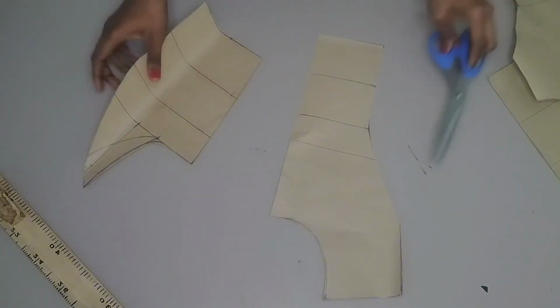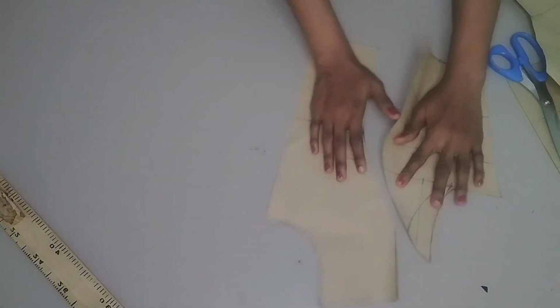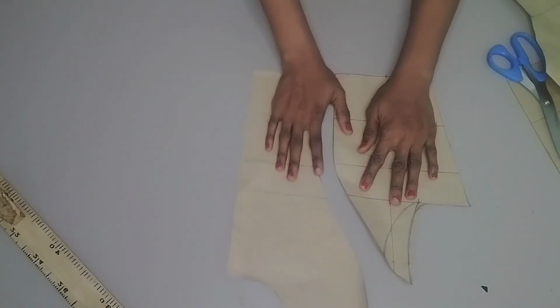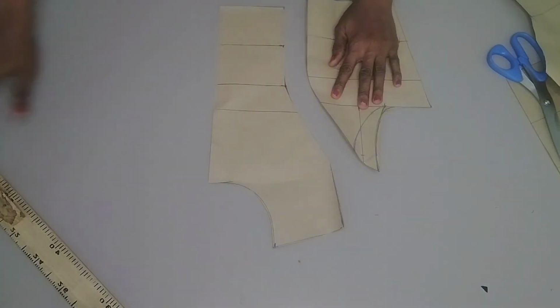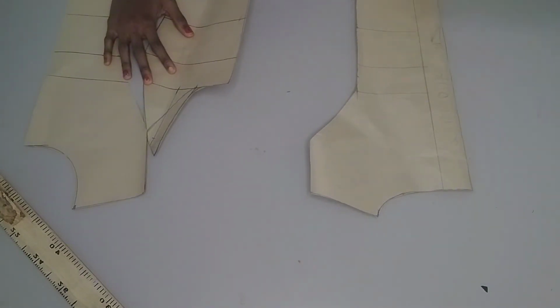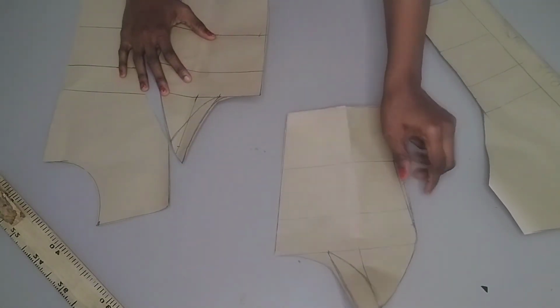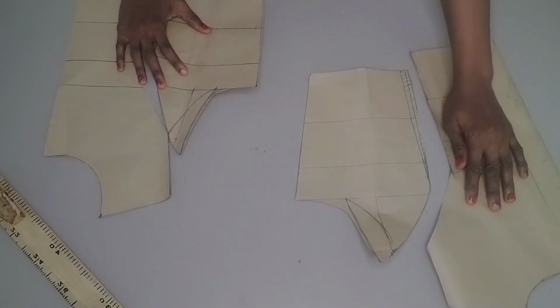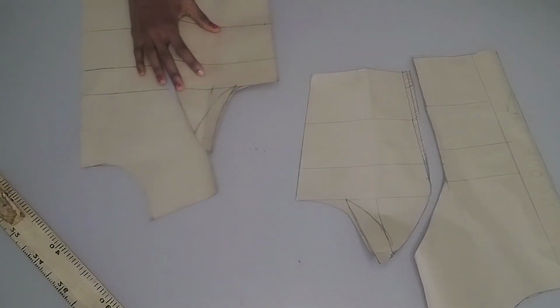So guys, we've come to the end of this video. So this is how our pattern is looking. Note that whenever you're cutting it out on your fabric, you're going to place it on fold. You're going to place the center part for the front on fold, and also cut out the other part in twos.